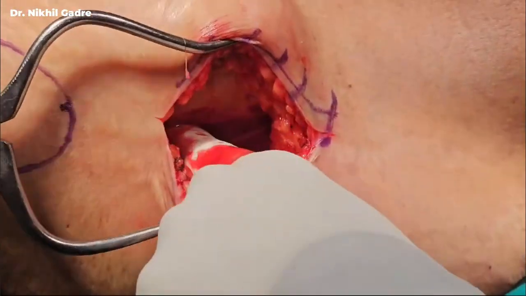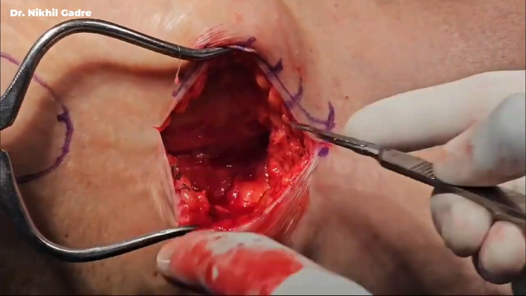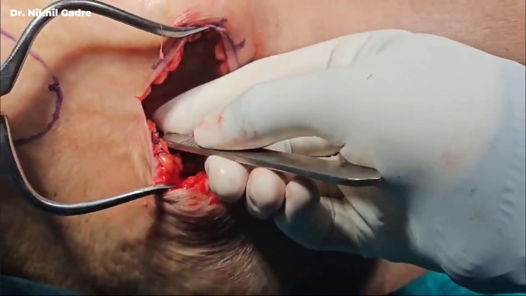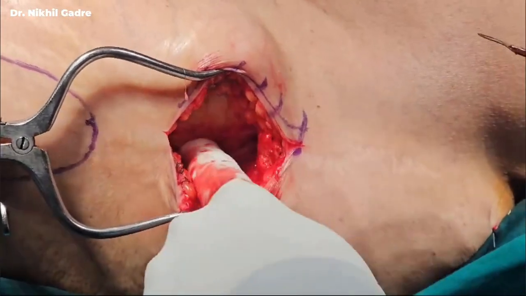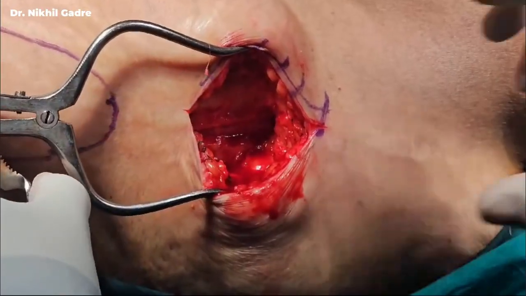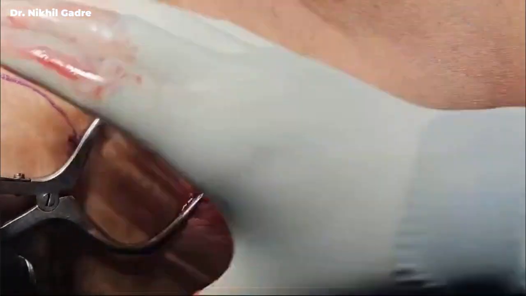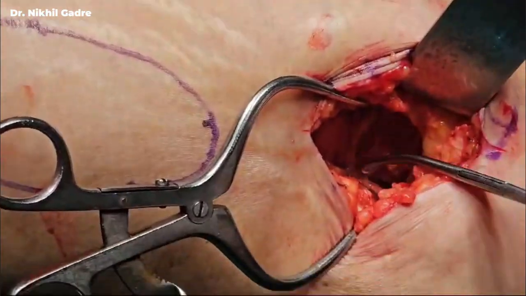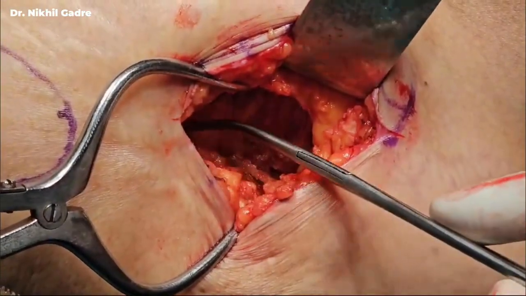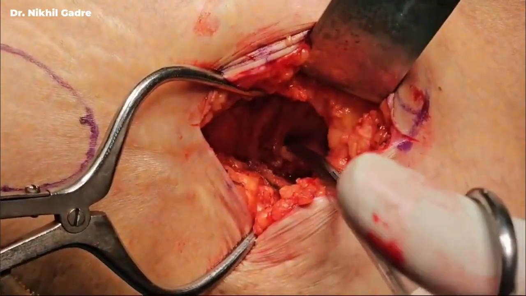Now we have just opened the TFL. We don't need to make a very huge incision. It should be small. Now we'll reposition our self-retaining retractor deep to the TFL. As you can see, we have divided the fascial layer. These are the gluteal muscles.